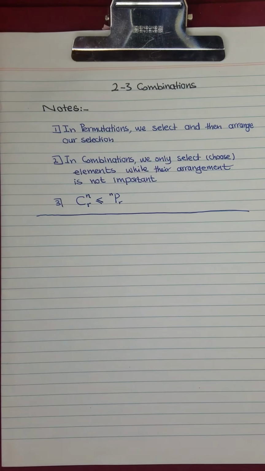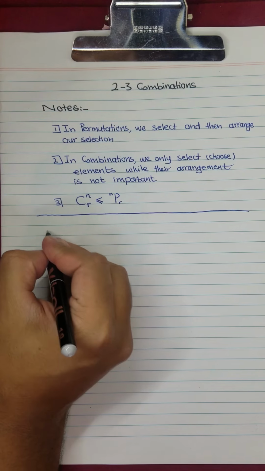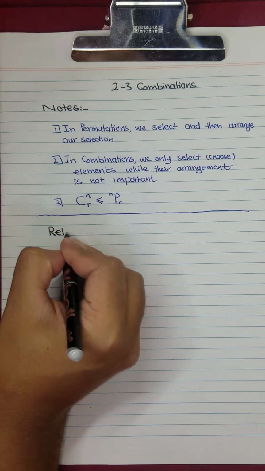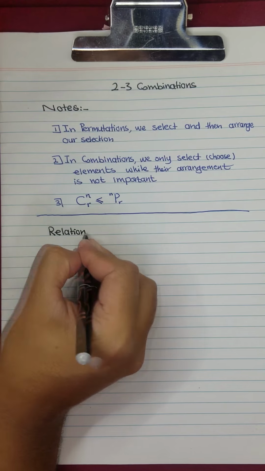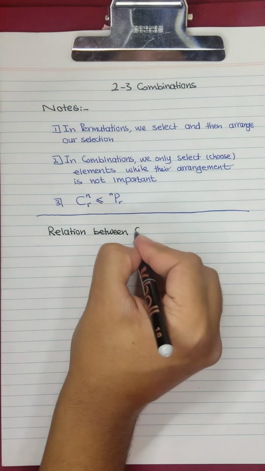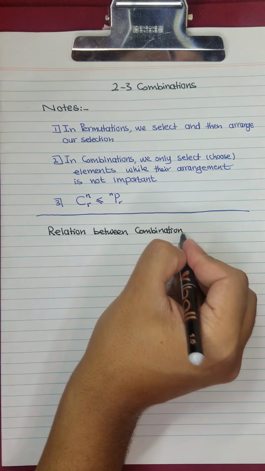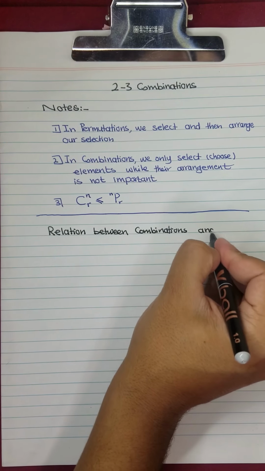How do we calculate it? So, to do that, we need to look into the relationship between combination and permutation, and also combination and factorial. So this is the first thing that we will be discussing now. The first thing that we will talk about, please write this as well in your notebooks, it's the relation between combinations and permutations.